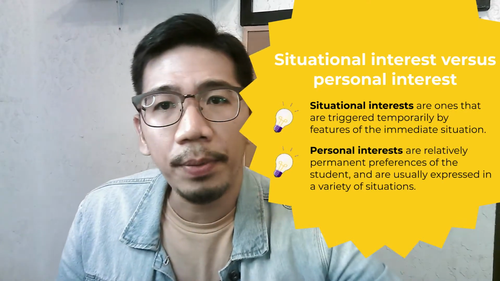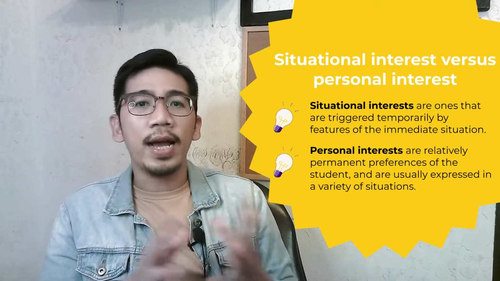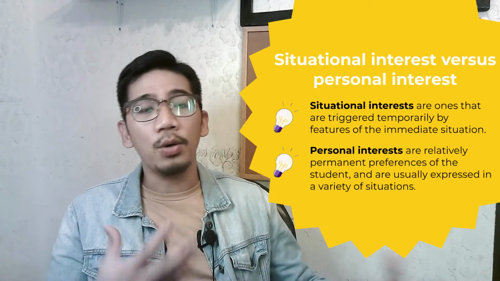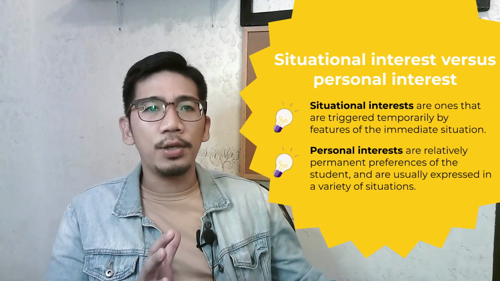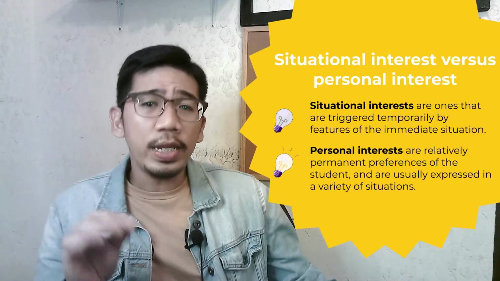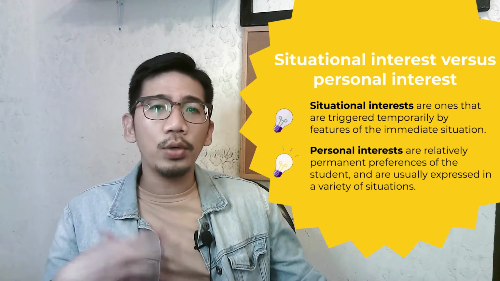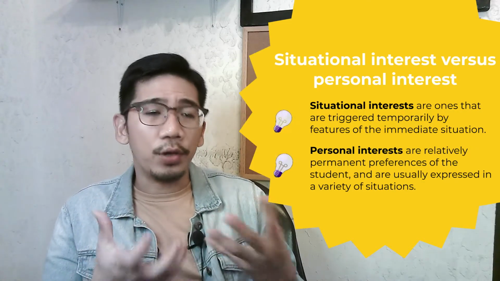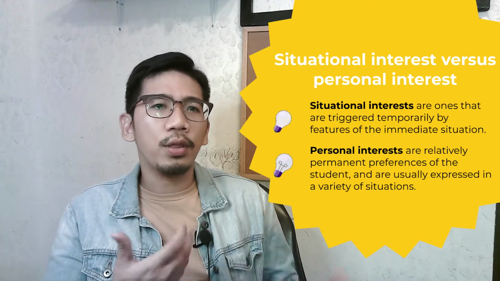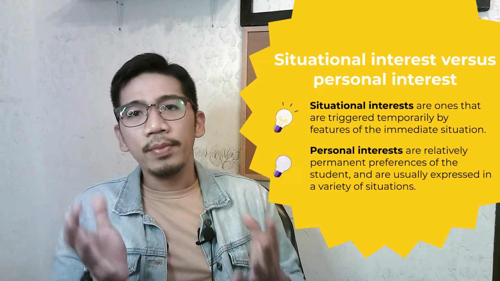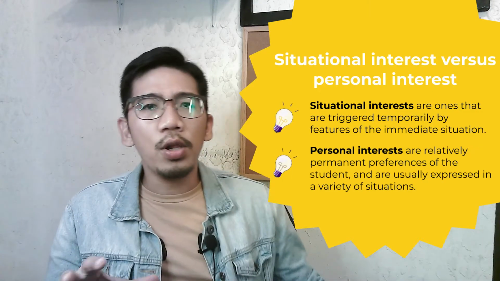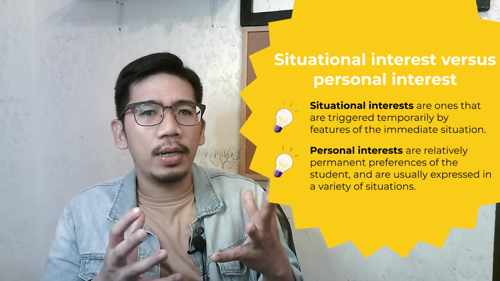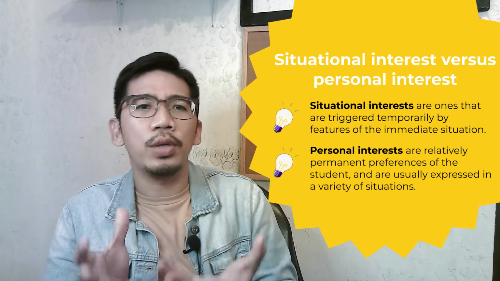Now, in general, personal interest in an academic topic or activity tends to correlate with achievement related to the topic or activity. As you might suppose, a student who is truly interested is more likely to focus on the topic or activity more fully, to work at it for longer periods, to use more thoughtful strategies in learning, and to enjoy doing so. Small wonder that the student achieves more.